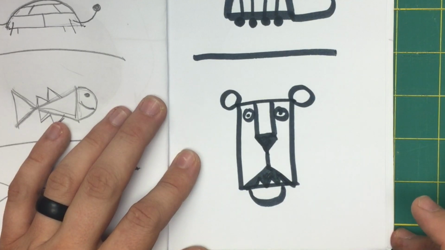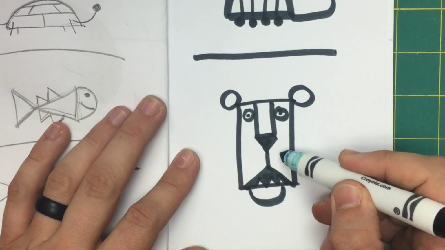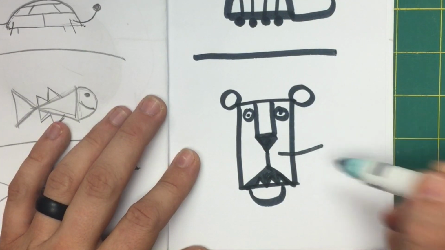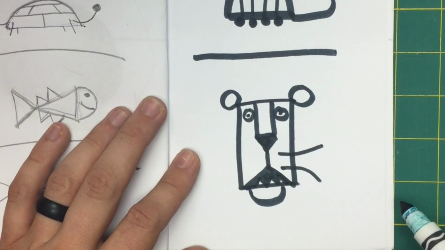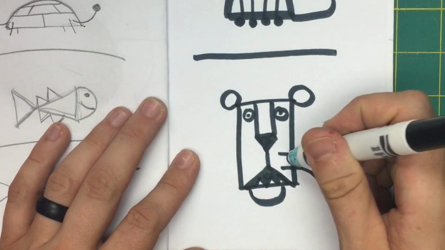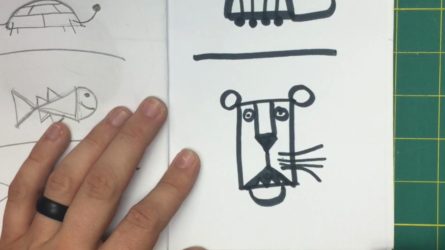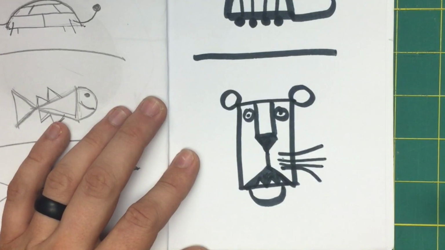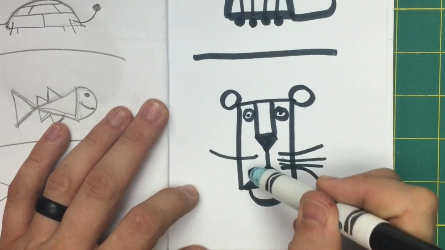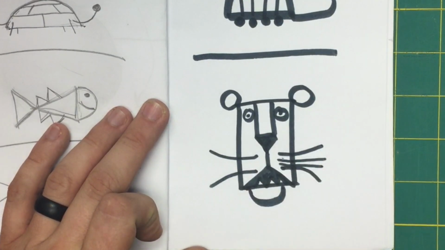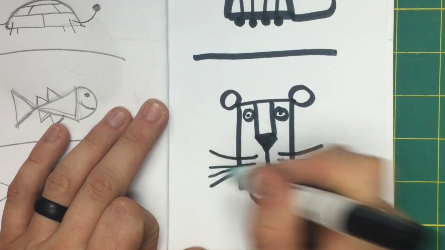Now I think we'll add some whiskers. And so we'll start in the middle of his cheek and go up. And we'll start in the middle of his cheek and go down. And then maybe 2 that are straight out. 1, 2. Let's do the same thing on the other side. A curved line up and a curved line down. Then two straight lines that go away from the middle.